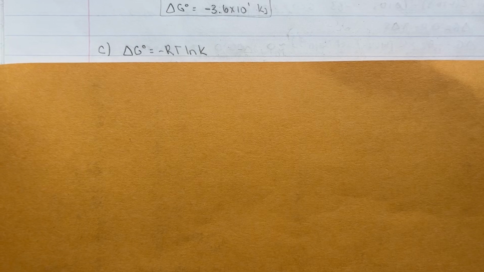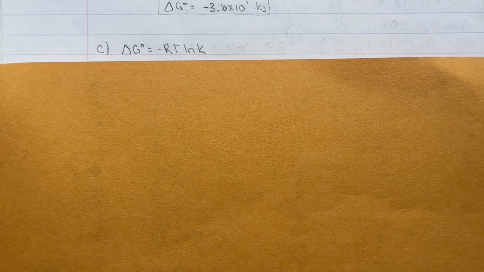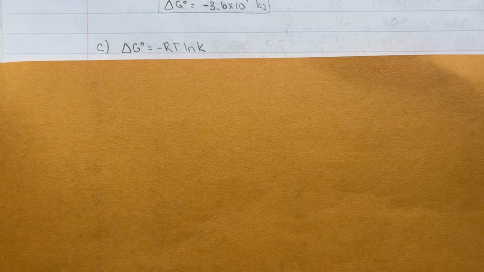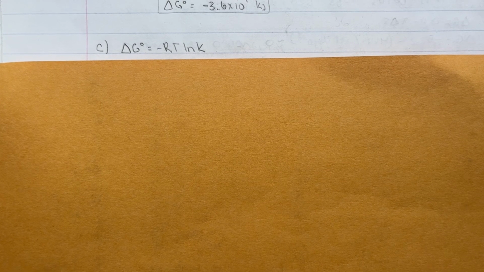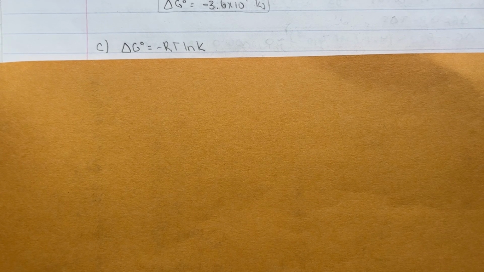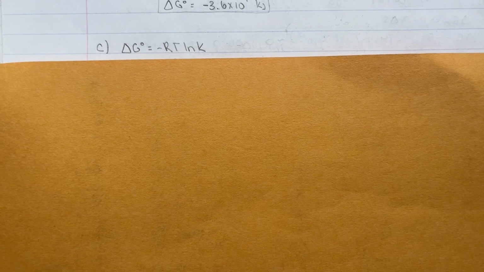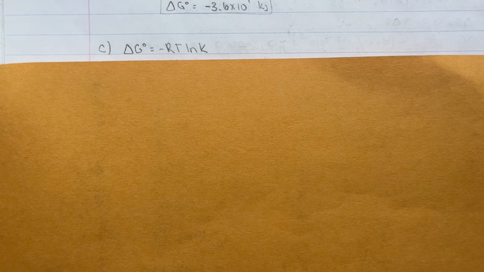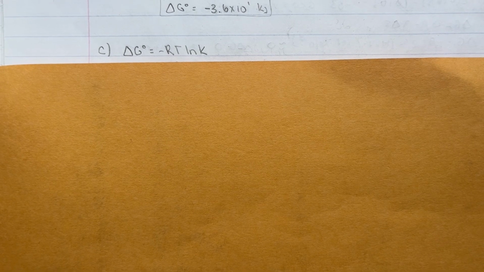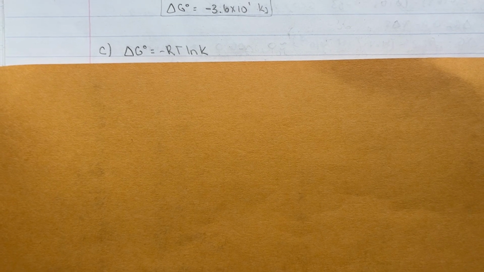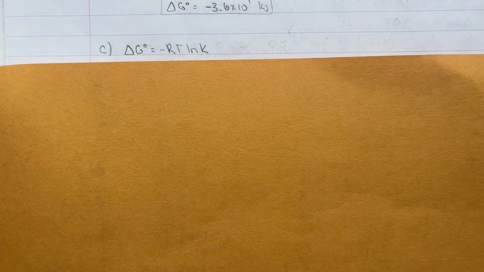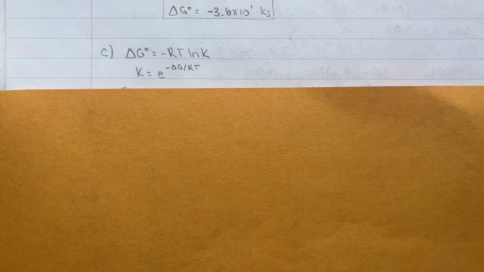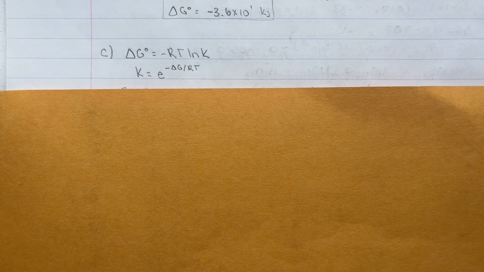For the last step of this problem, we are going to calculate K, also known as the equilibrium constant. To solve this, we can start by taking an equation that we already know, which is delta G equals negative RT times natural log of K. R is the gas constant and T is the temperature in Kelvin. However, we can also rearrange this equation to get K on the left side, which will make things easier in just solving for K, as K will be isolated.